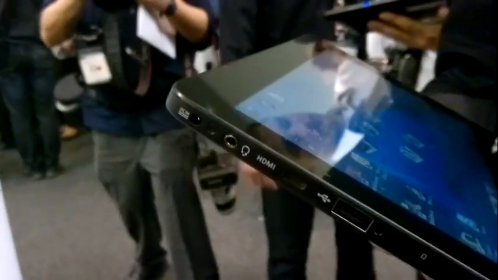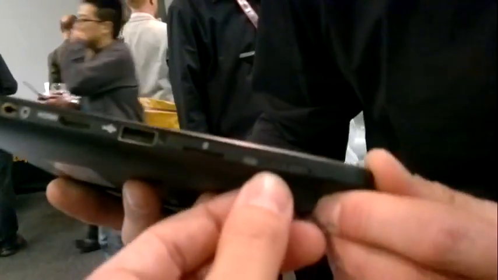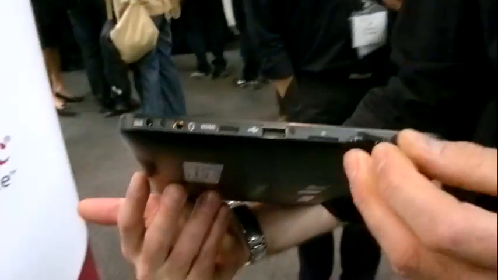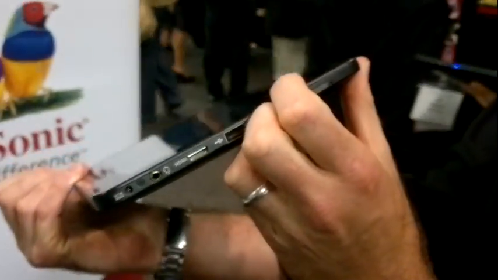Let's have a quick look at the ports on the side then. On the left hand side, headphone, there's HDMI, you've got a USB port, and there's a SIM card slot there. I'm not sure what that bit is there. Is that a multi-card slot? That's micro SD.